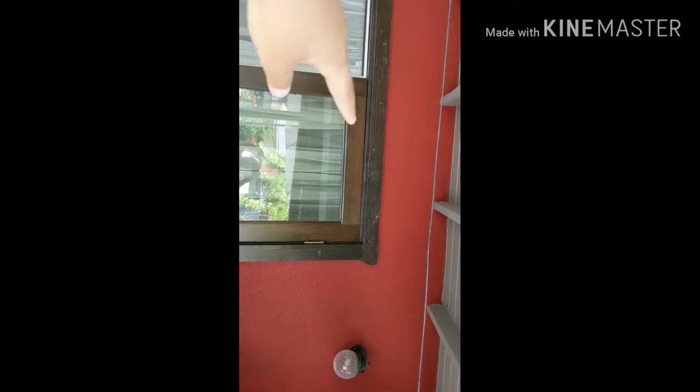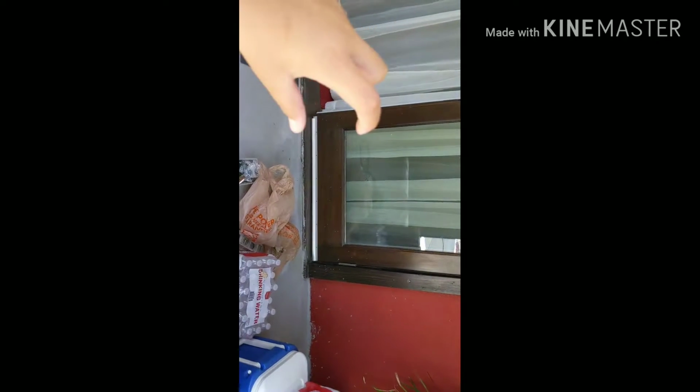Alright guys, one thing I forgot to mention is that, as you can see, this side is shorter than this side, or smaller. And basically what that means is that the bigger side is always going to be on the bottom, and the shorter is always going to be on top. So as you can see with this door, the shorter width is on the top, and the bigger length is on the bottom. It's just the way that the doors were designed. So yeah, I just thought you guys would like to know that.